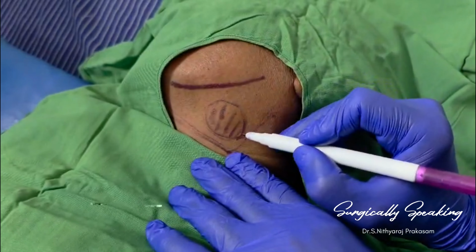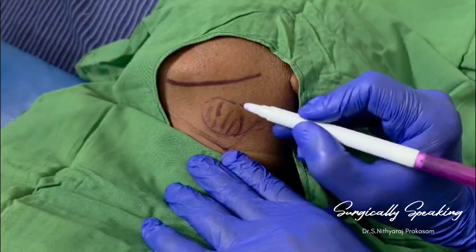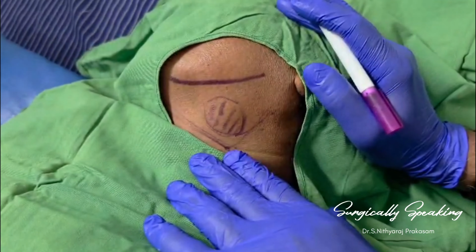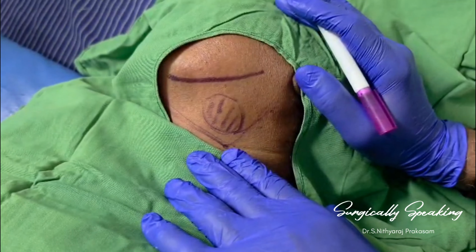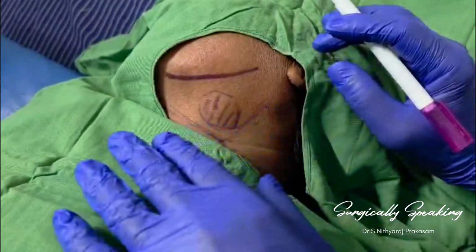The margins are well defined. On inspection, I'm telling margins are well defined. The surface is smooth. There are no scars or no sinuses. No engorged veins. These are the inspection findings. And this is the ear lobule, if you want to see.